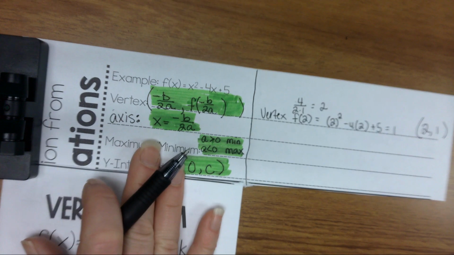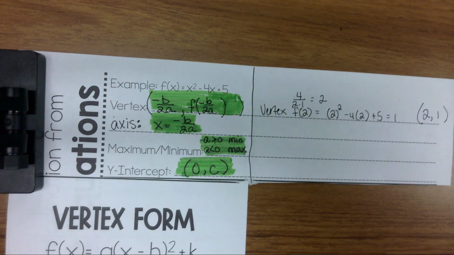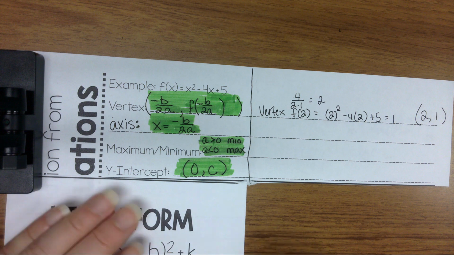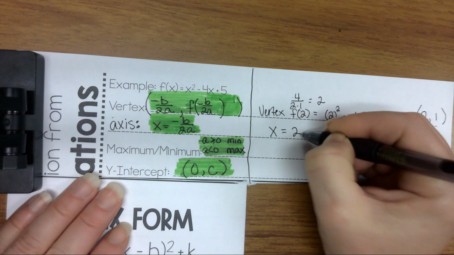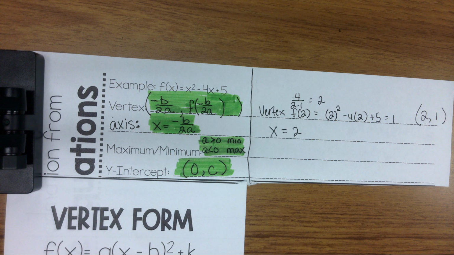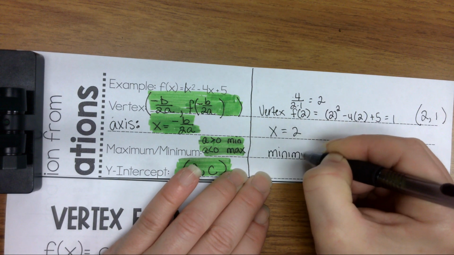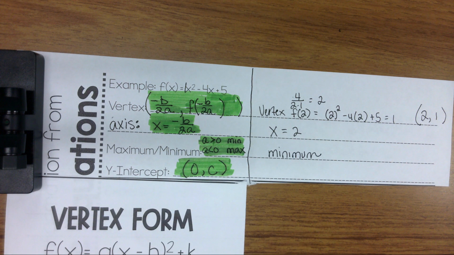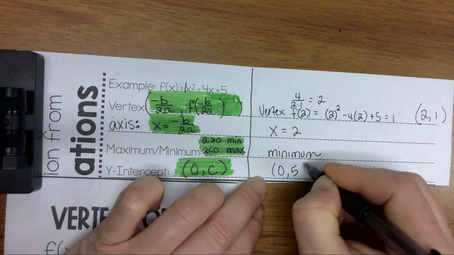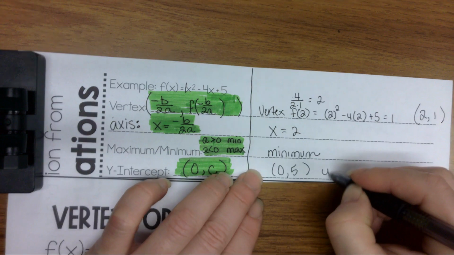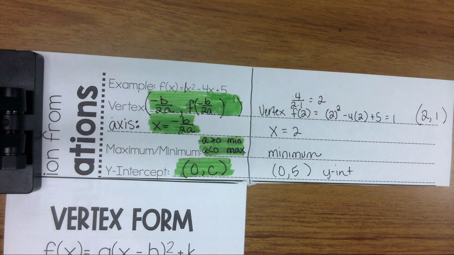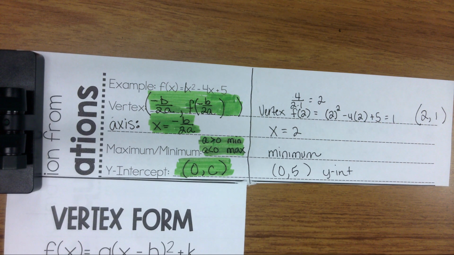Okay, next, axis. No work required. It's just x equals 2. A in this case is 1, which is positive, which means this parabola opens up. That means the vertex is a minimum. And finally, what would be the y-intercept? Very nice. (0, 5) would be the y-intercept. Okay, cool.